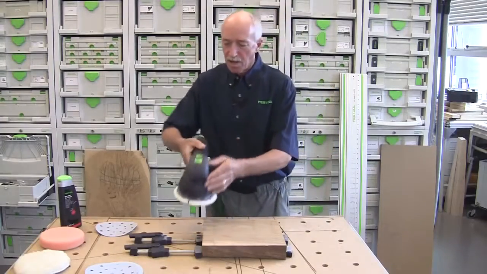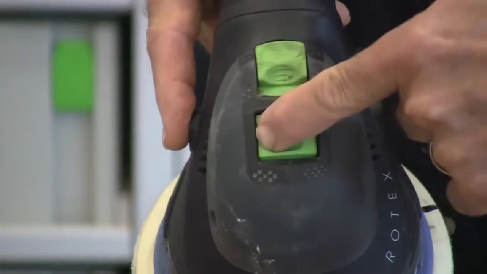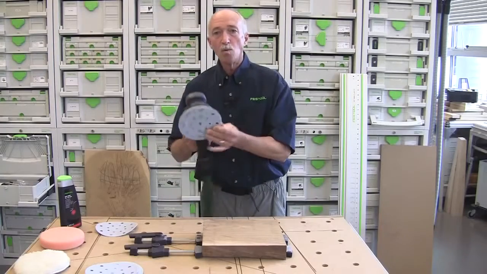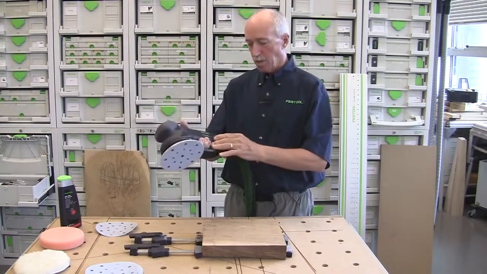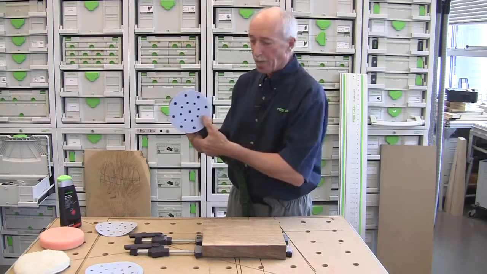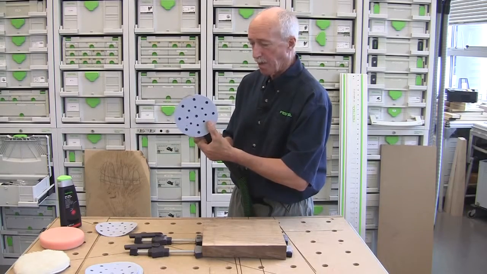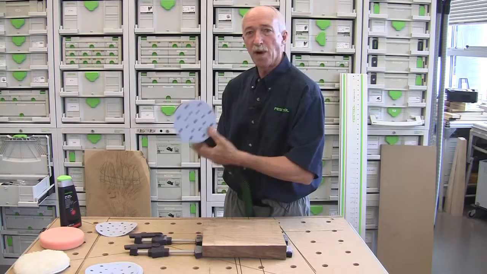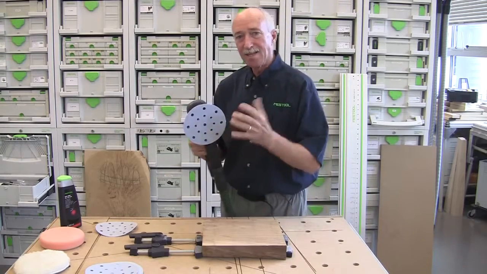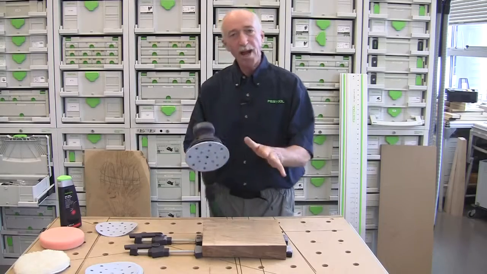So first we have the two switches on top. This is your dual mode. So now we're in random orbit, just like we were with the other sander. In random orbit, you'll see that you can hold the pad, and then it'll spin, but you can stop it. That's random. But we're not going to use random.